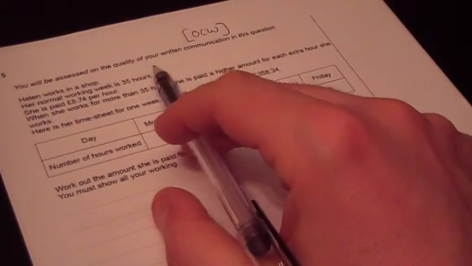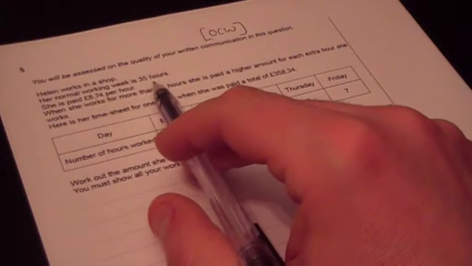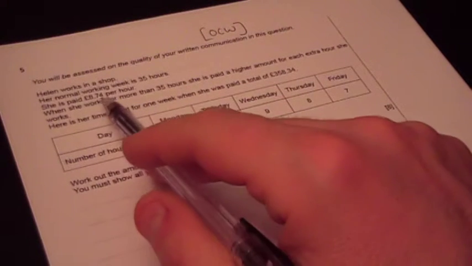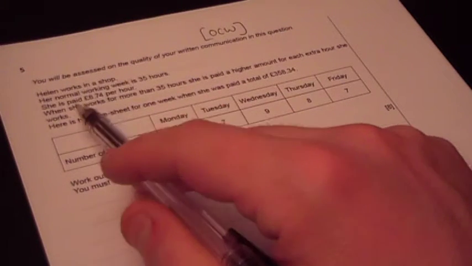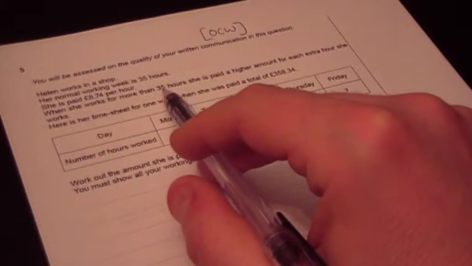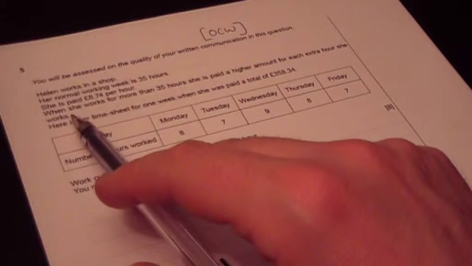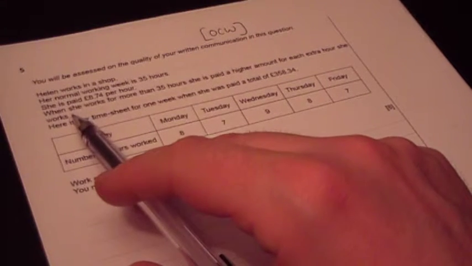Helen works in a shop. Her normal working week is 35 hours. She's paid £8.74 per hour. When she works for more than 35 hours, she's paid a higher amount for each extra hour she works, which is informally known as the overtime rate.